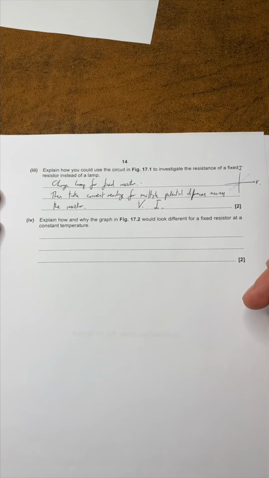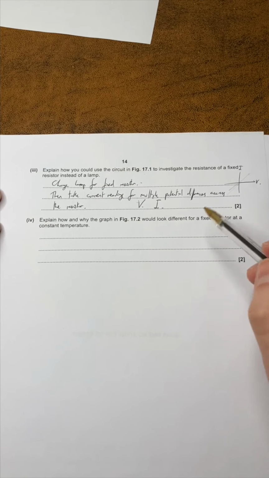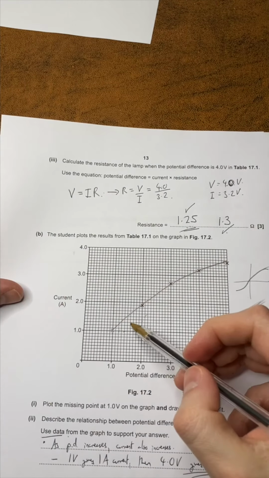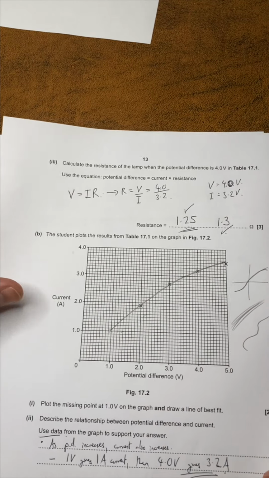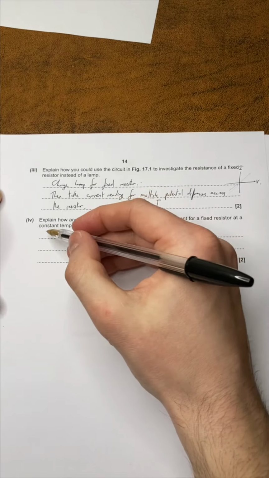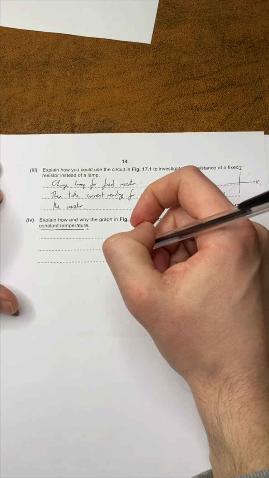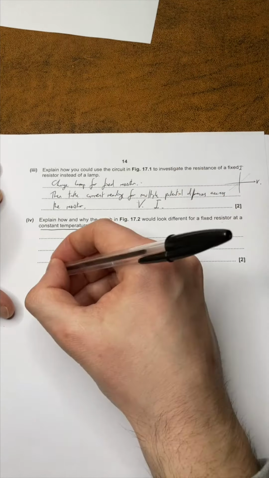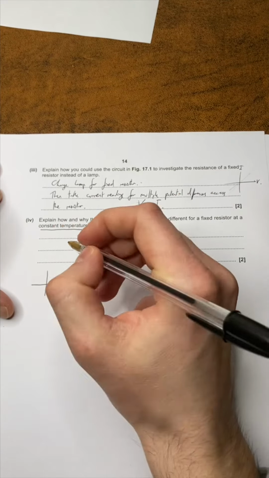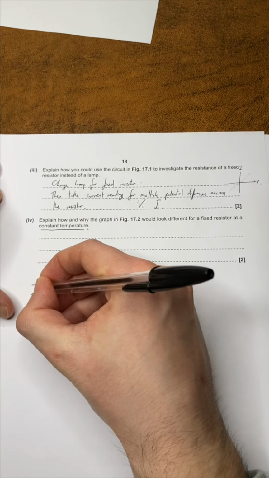Question 17b, part 4. Explain how and why the graph in figure 17.2 would look different for a fixed resistor at a constant temperature. Just as a reminder, this is what our graph looked like for our lamp, nice and curved, looking like our typical filament lamp graph just here. So for our fixed resistor at a constant temperature, this is quite an interesting piece of information because changing the temperature of a conductor can change its resistance. So a fixed resistor, which isn't changing temperature, is going to behave very well. We're going to get a graph that looks like the typical voltage-current characteristics for a fixed resistor, which is a straight line through the origin.